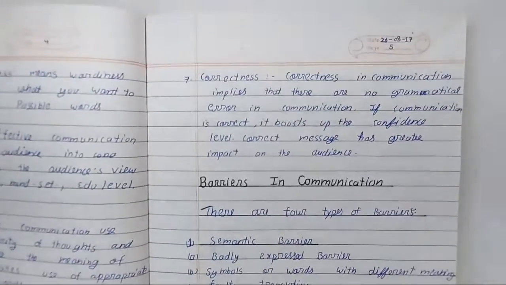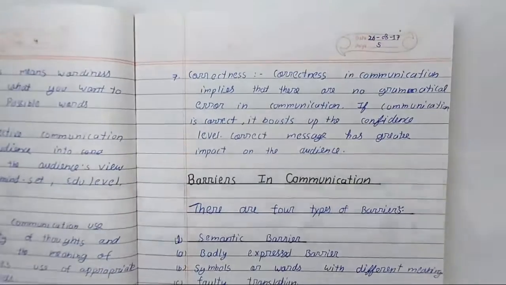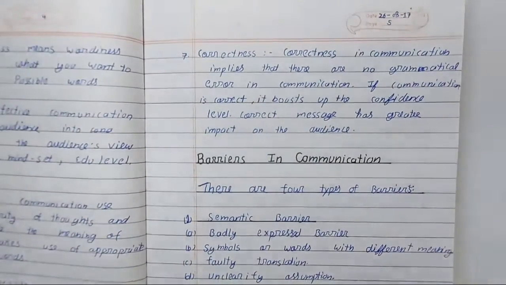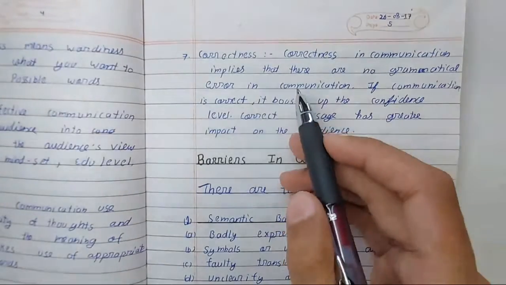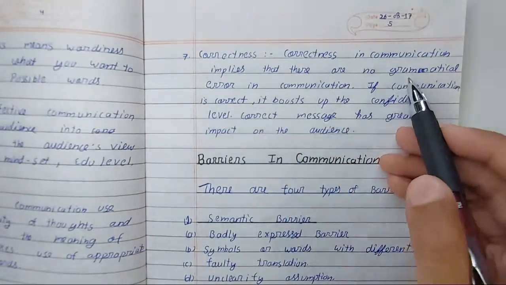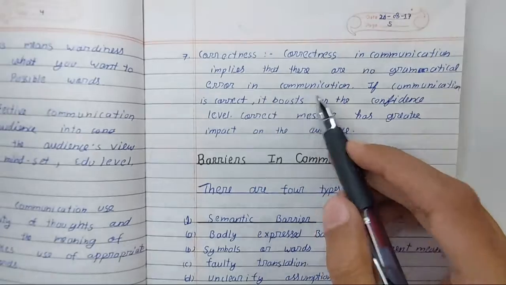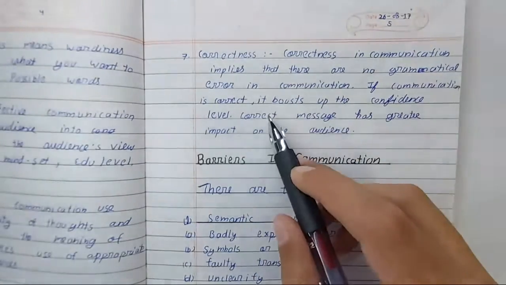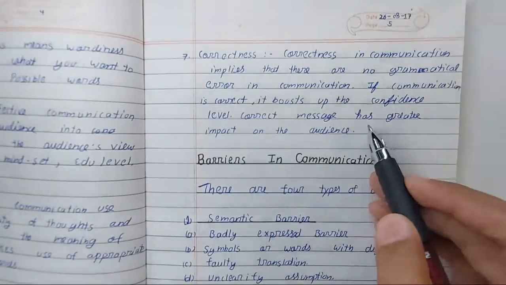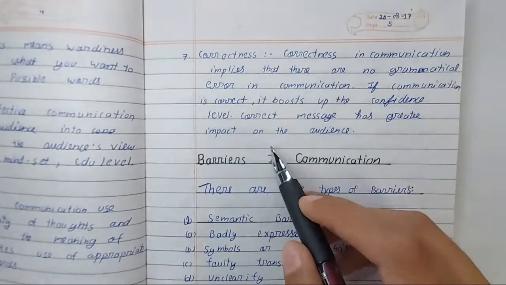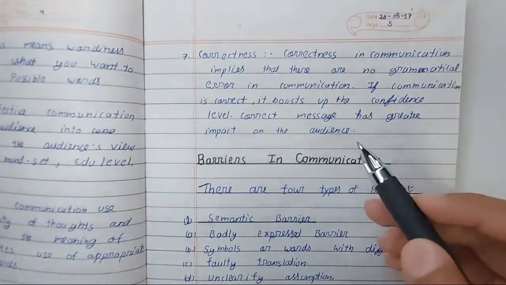Seventh one, correctness. Correctness in communication implies that there are no grammatical errors in communication. If communication is correct, it boosts up the confidence level. A correct message has a great impact on the audience.